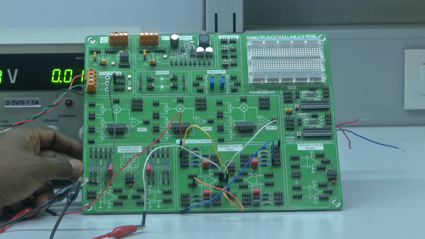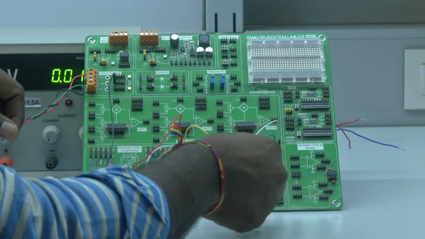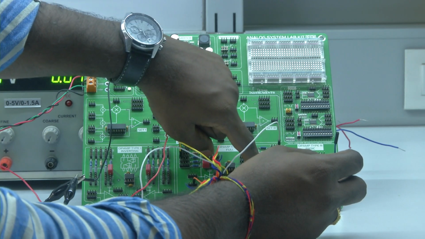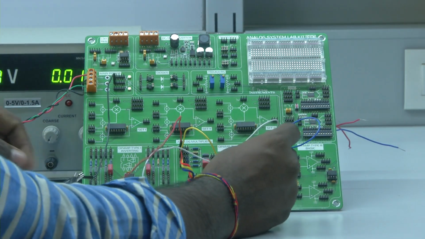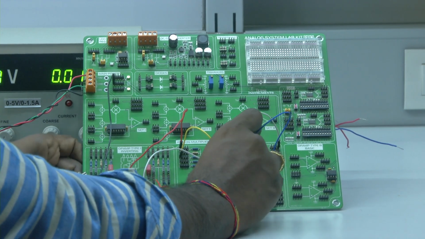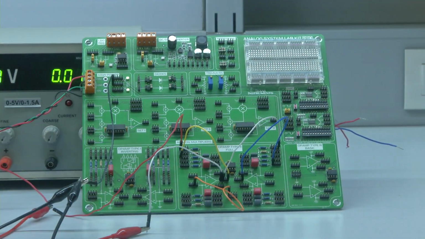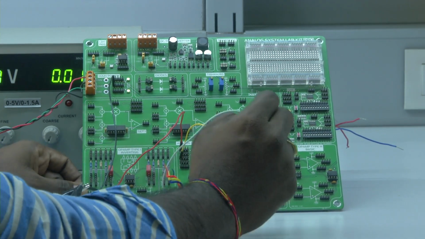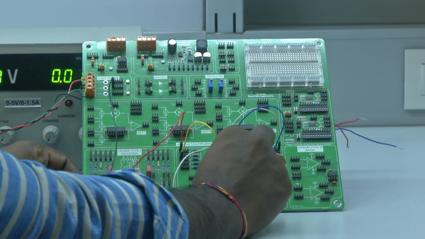Okay, right? Since one end is directly connected to the negative terminal, the other end of the resistor I am connecting to the output. So the output in this case is this. So my connections are done, but I have to observe the output from the output of the second stage.